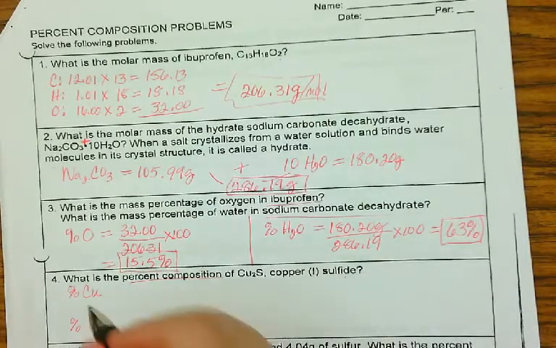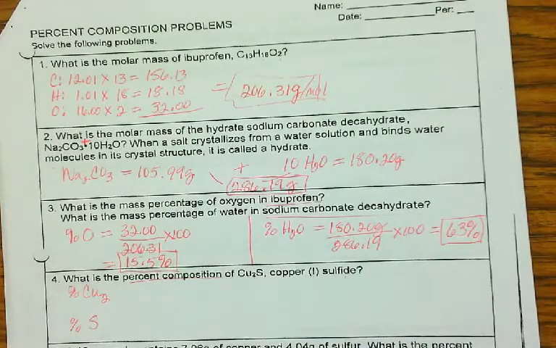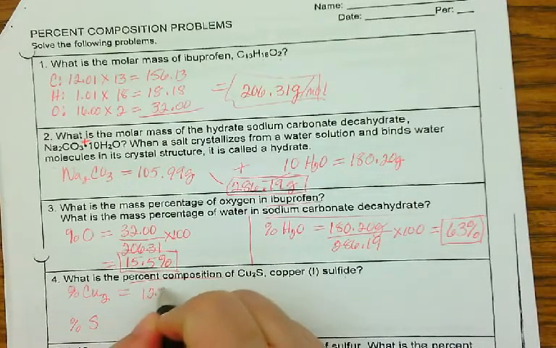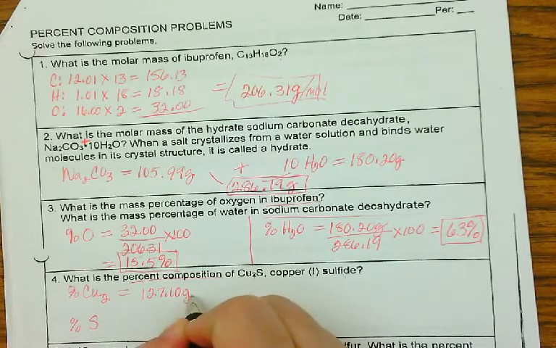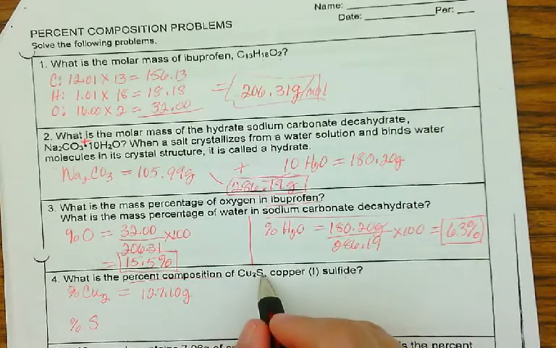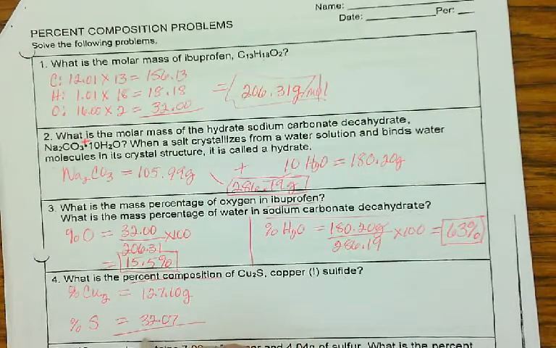Okay, so copper times 2. So I'm going to just put the little 2 there. Copper times 2, its mass is 127.10 grams. Sulfur, there's only one of them, and sulfur's mass is 32.07. That means the total mass is 159.17 grams.